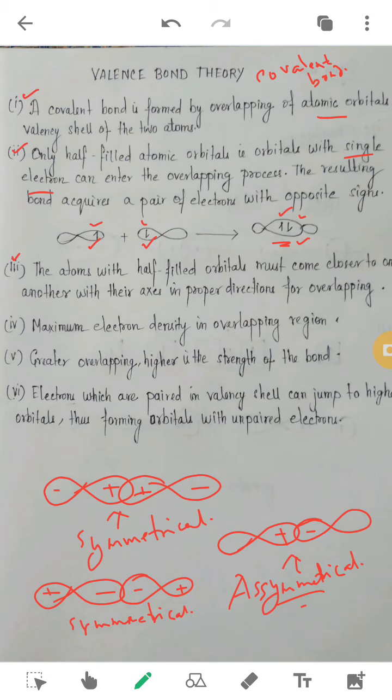I'm left with some of the postulates here itself. The fourth postulate says that maximum electron density is there in the overlapping region. As you can see here, maximum density is over here, so the lobe is a little thicker in between, as I've shown you here. And the next one is that the greater the overlapping, the higher the strength of the chemical bond. This is what the postulate says, because more energy will be released, the greater the overlapping. The amount of energy released per mole will be more, and we know that strengthens the bond. That stabilizes the system.